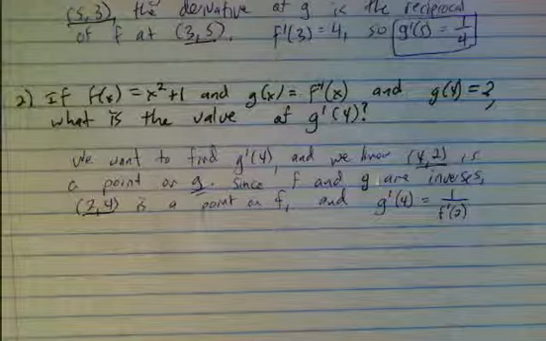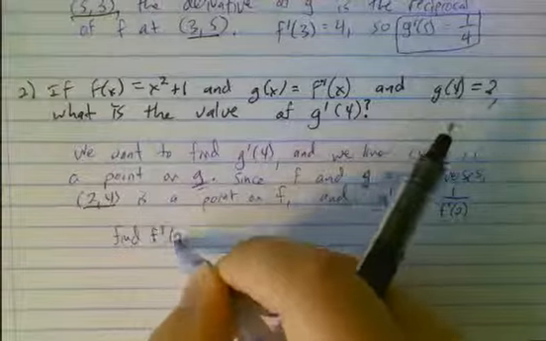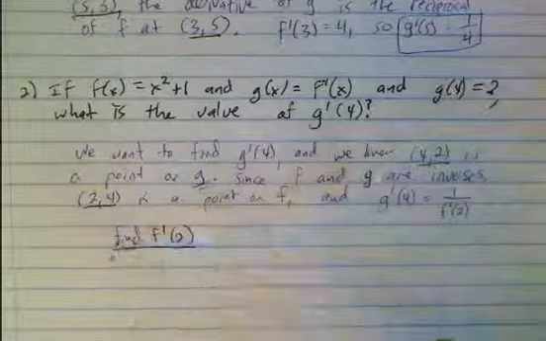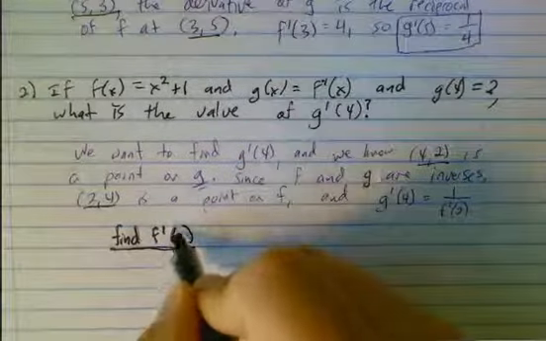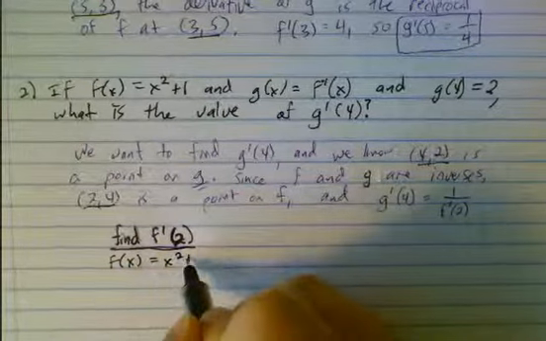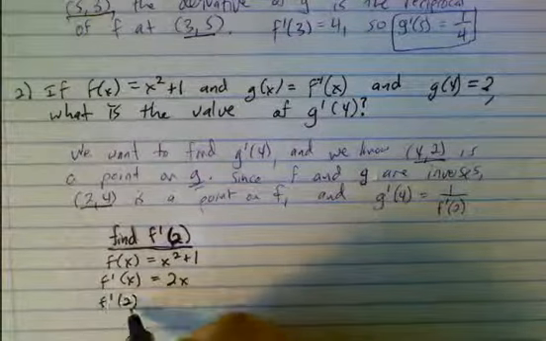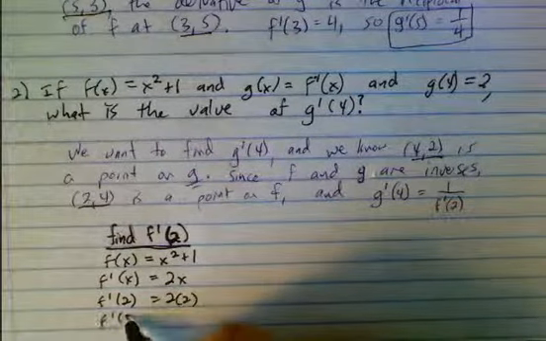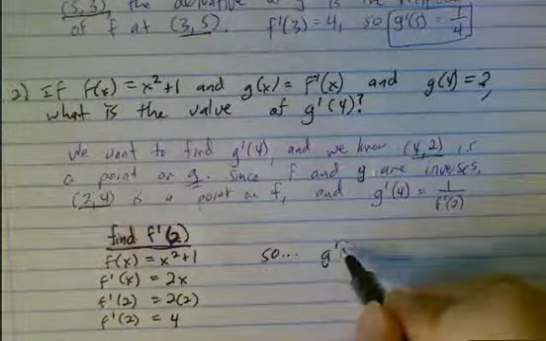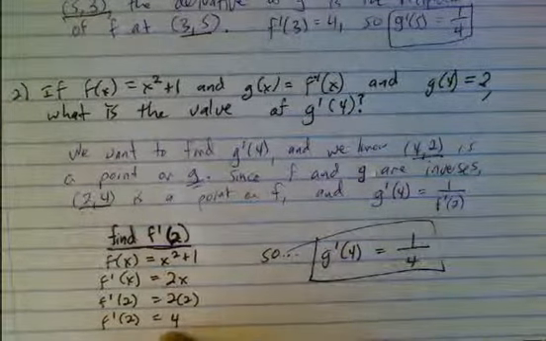So we need to find f prime of 2. We start with f of x, that's x squared plus 1. We find f prime of x, that's 2x. We find f prime of 2, that's 2 times 2. F prime of 2 equals 4. So g prime of 4 is 1 over f prime of 2, right like that.